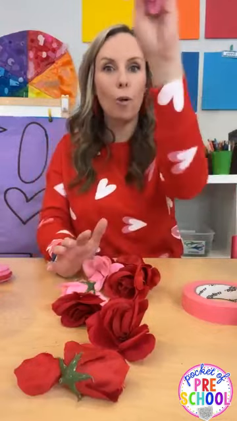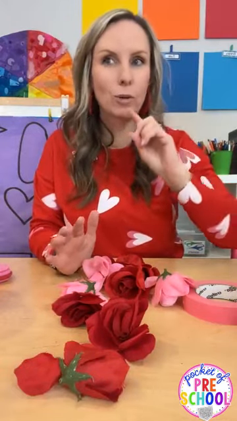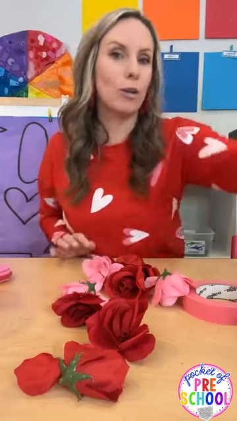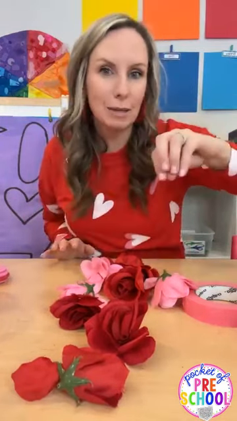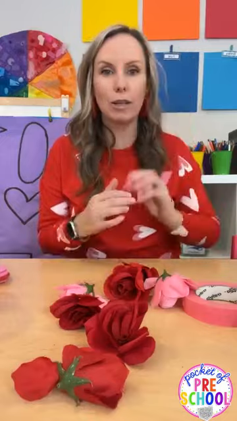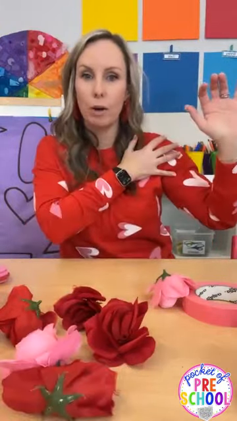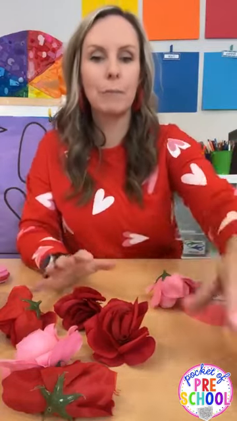They're going to throw it to their friend, and the only rule is their feet have to stay glued to the heart. So they can reach and grab one that's in the middle, but they're literally just throwing them at each other, okay? And look, we're getting in some gross motor work, right?